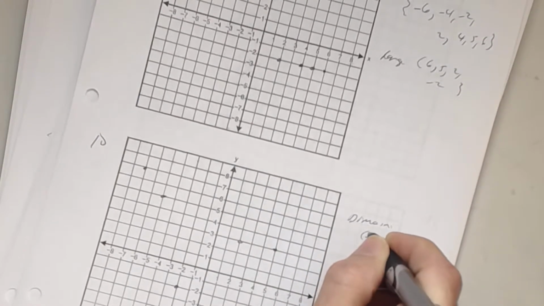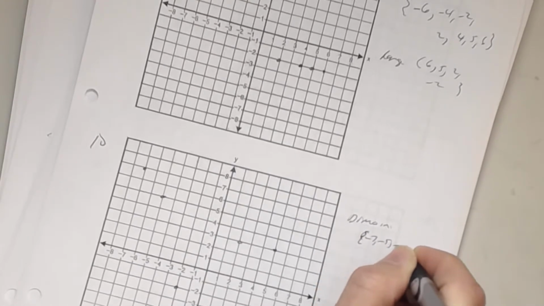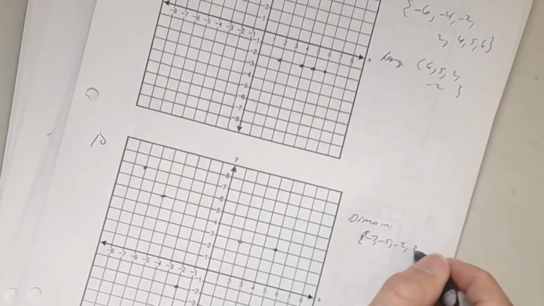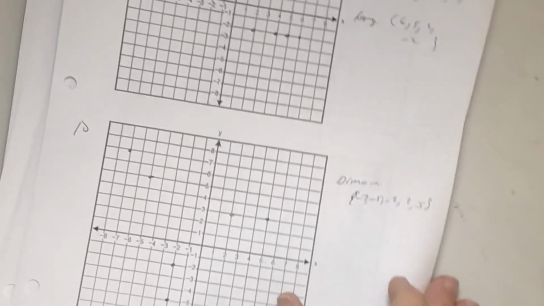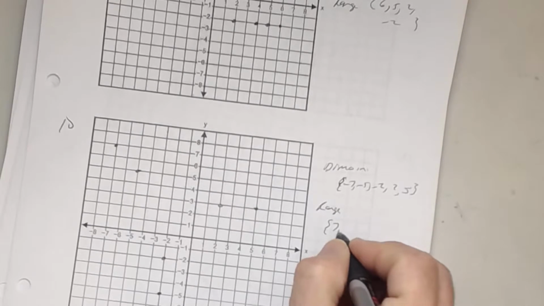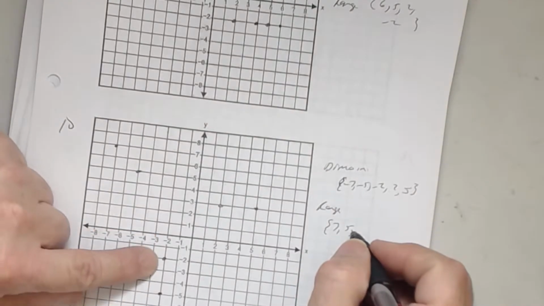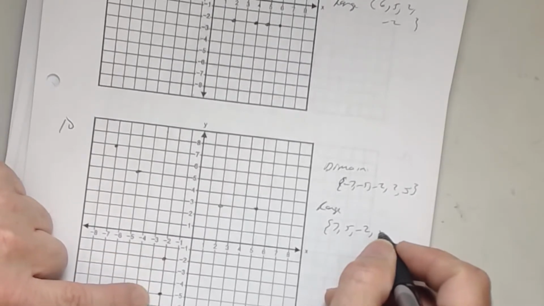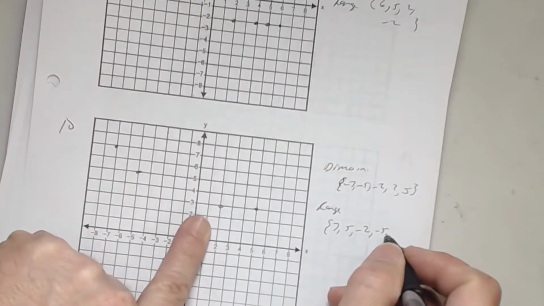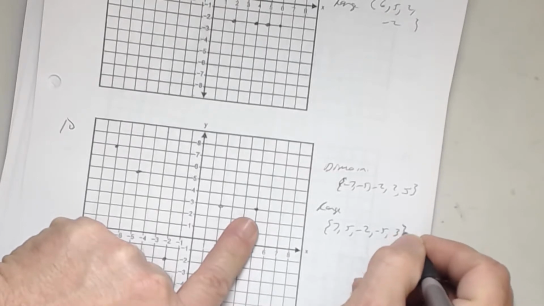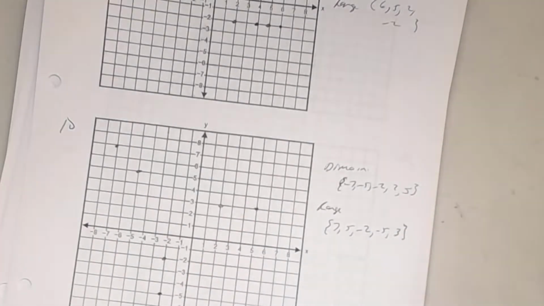All right, what's the domain in number 10? -7, -5, -2, +2, and 5. Okay. And then what was the range? 7, 5. So this y value is -2. This y value was -2, -5. This y value is 3, and 3, but we only listed it once. Okay, all right.